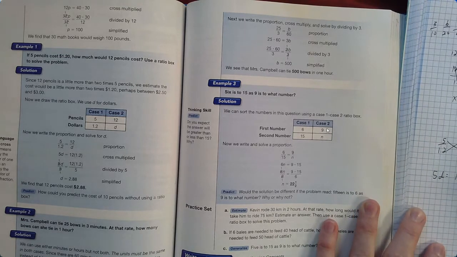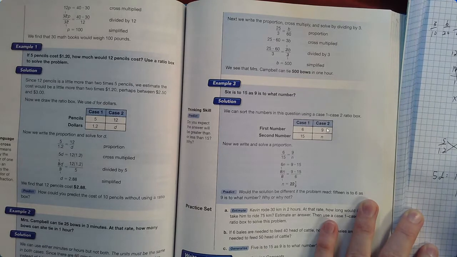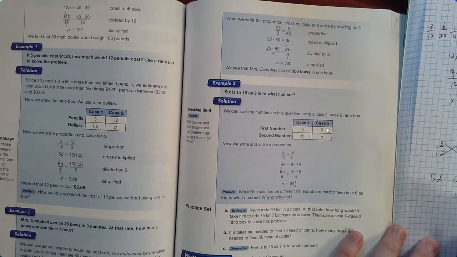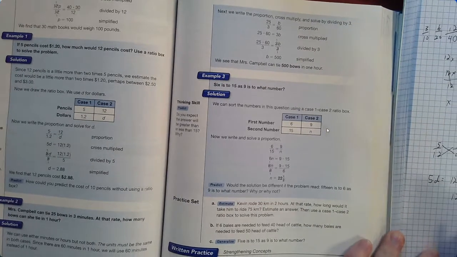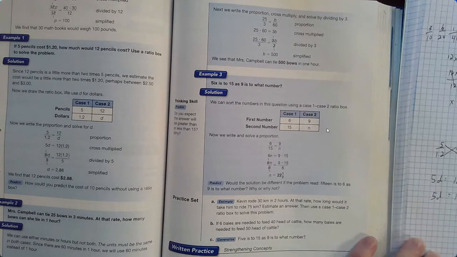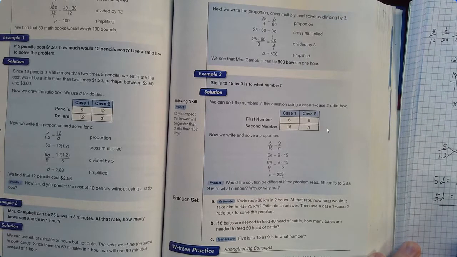We could go ahead and do 12 times 1.2, or 14.4, and then we have that equals 5d. Divide through to get 2.88.